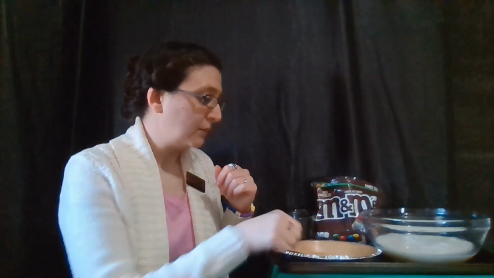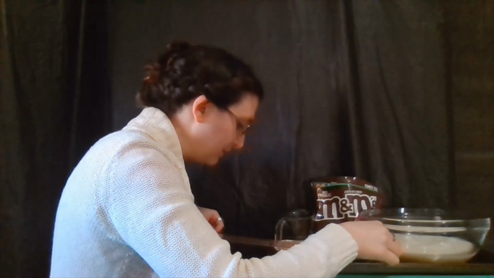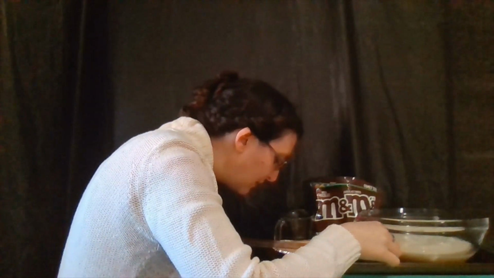So before I actually start with the pudding, I'm going to go ahead and measure my pie crust. So it looks like this is an 8.5 inch pie. So we are going to put that number in our brains, 8.5 inches, so that we will be ready to figure out how many M&Ms we need for our decoration.